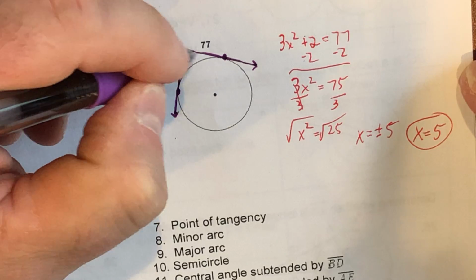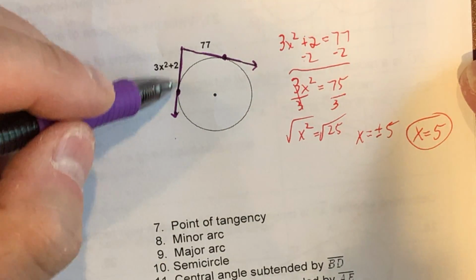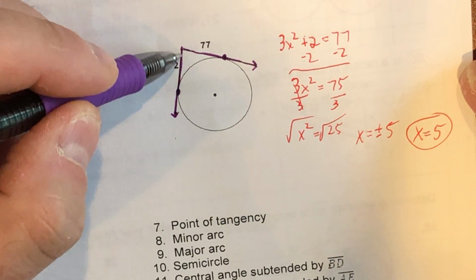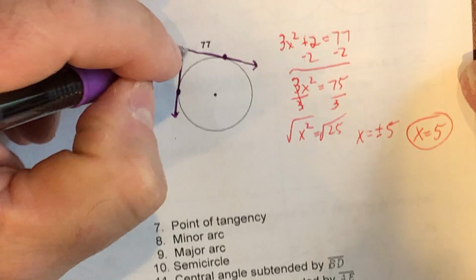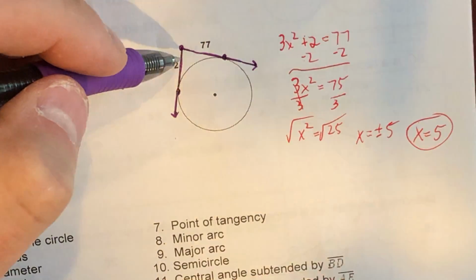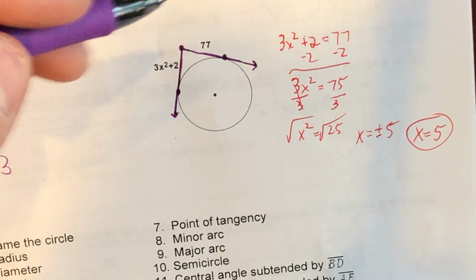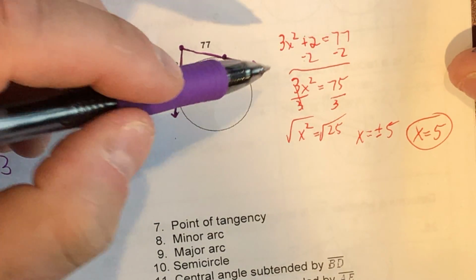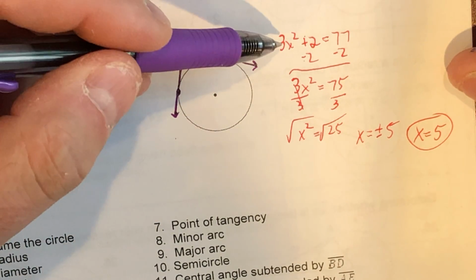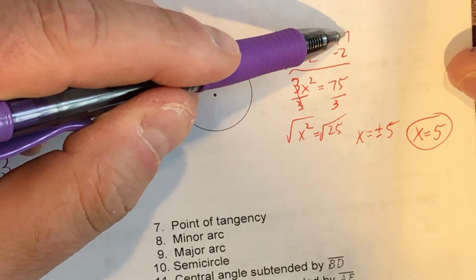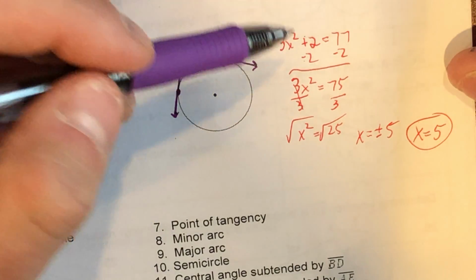Okay, like right there is 77 long, and right here is 3x squared plus 2, just from there to there. So these two tangents are from the same external point, so they should be congruent to each other. So I take 3x squared plus 2 and put that equal to 77, and now solve.